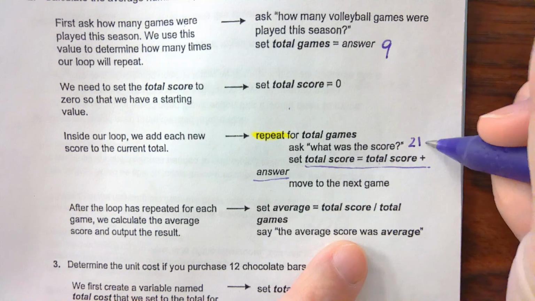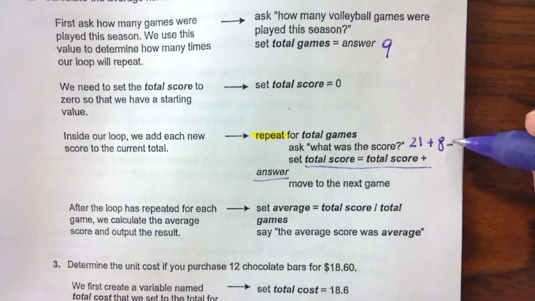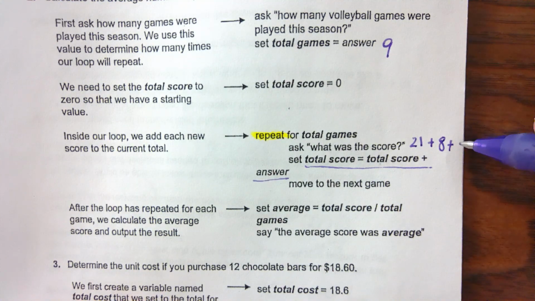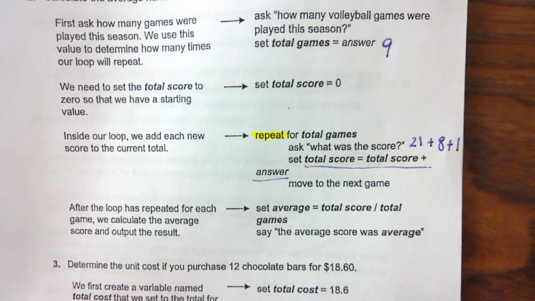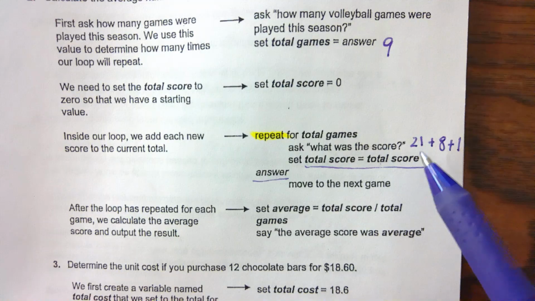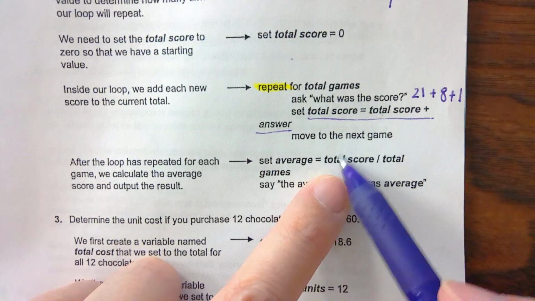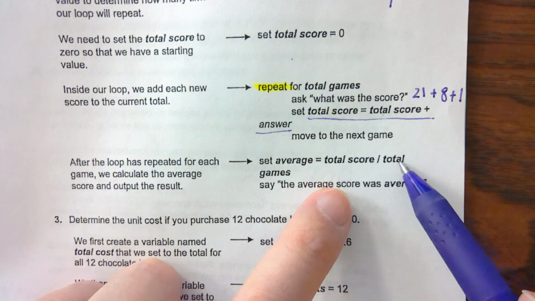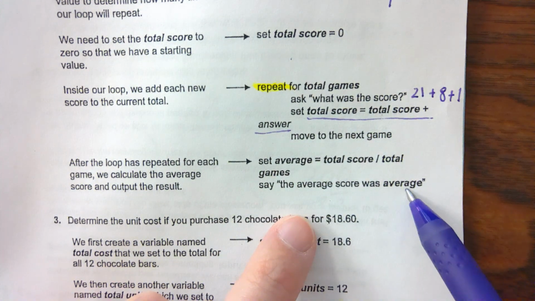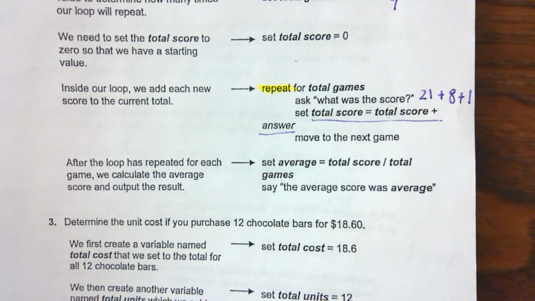So let's say the second game, you lost horribly and you only got 8 points. And then the next one, everybody got hurt, so only 1 point. Okay, so then it keeps adding until the 9th game. And then it's going to have that sum, that total score, divided by 9, and then it will tell you the average score. Okay.